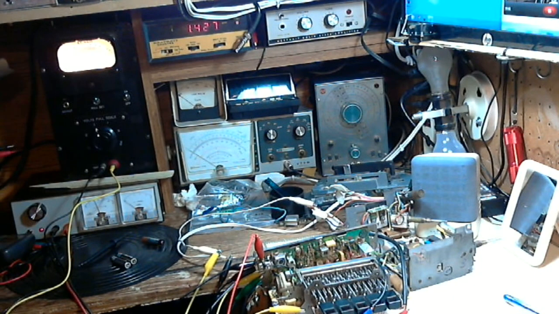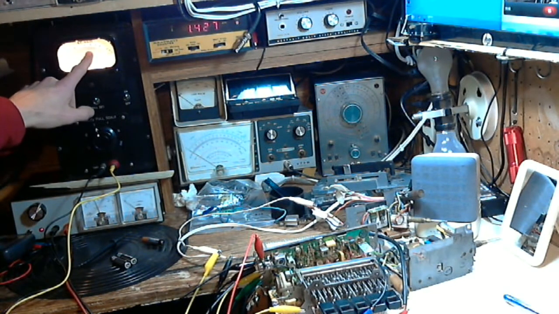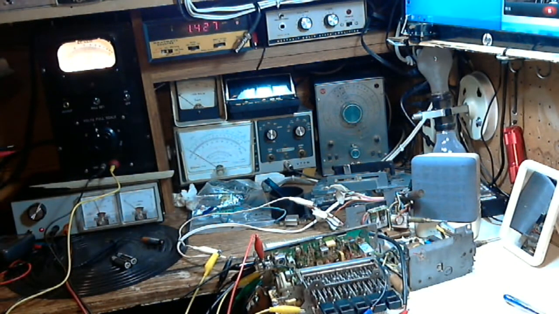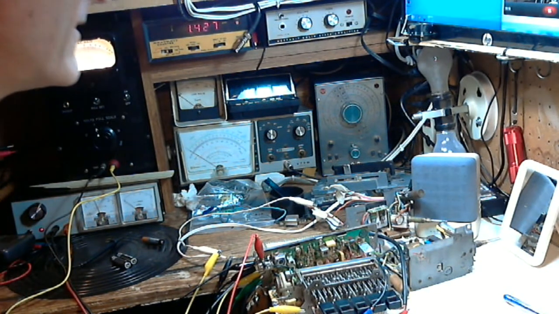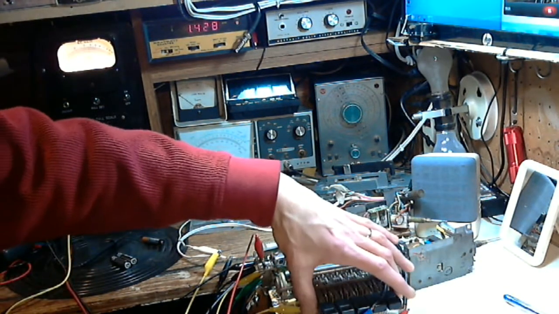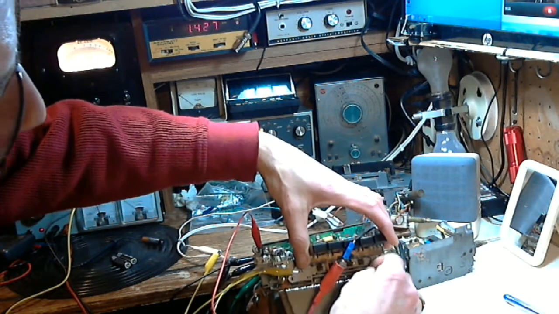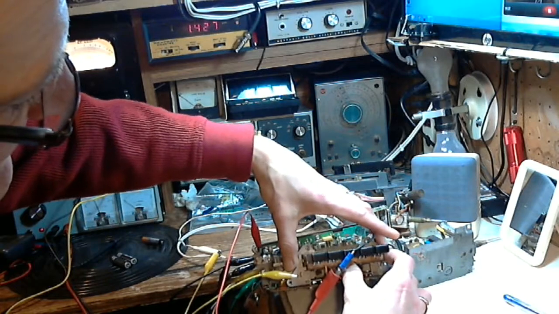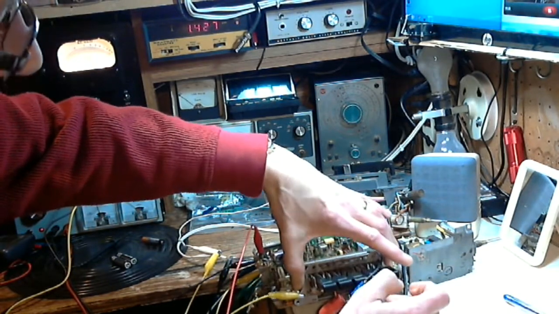Okay, through the magic of video time compression, that's been about a half an hour now. And it's still putting out 4 on the meter. It's exactly the same. Absolutely no fading occurring. So let's switch it over to FM and see what happens. Switching it to FM. Let's flip in this switch here. There we are.